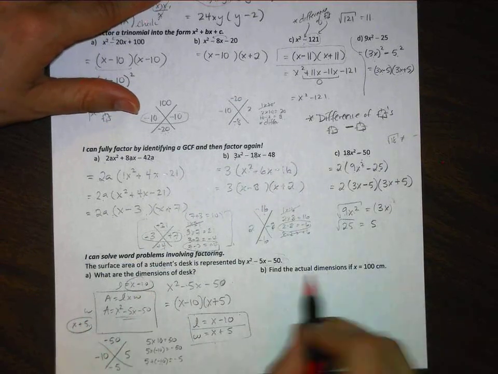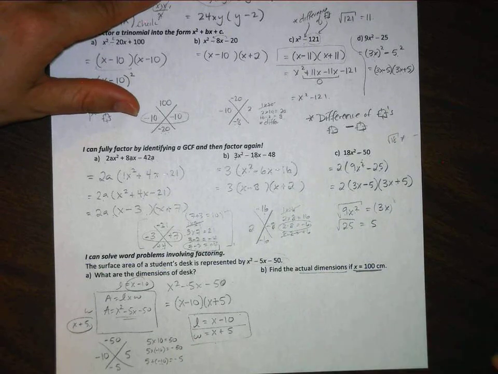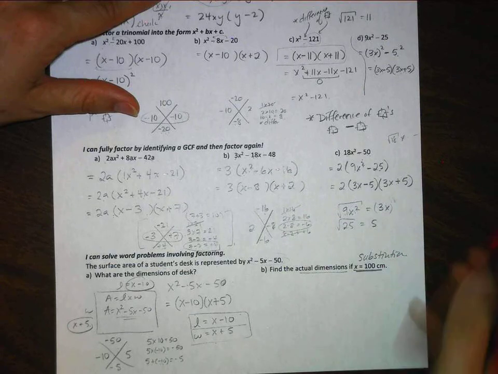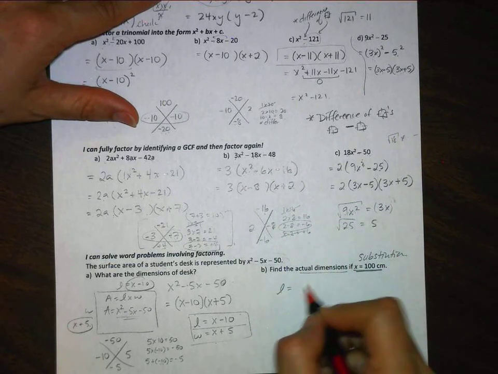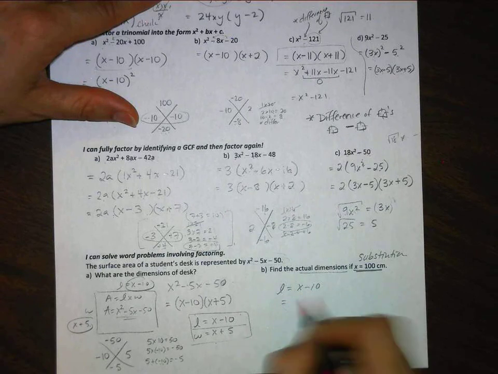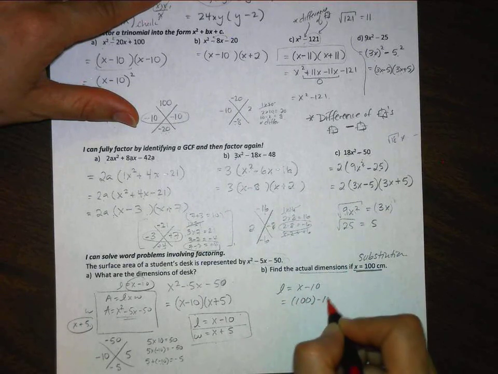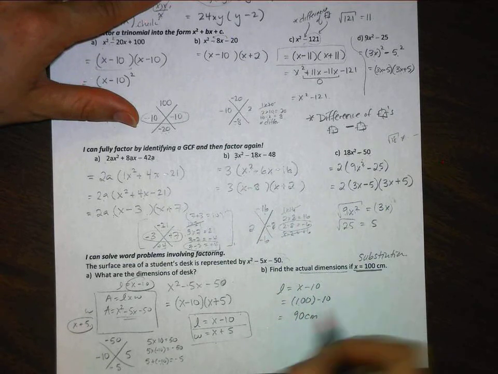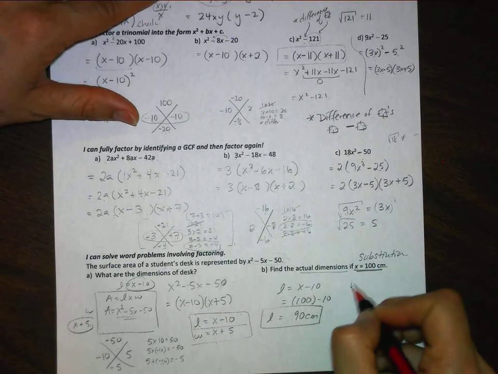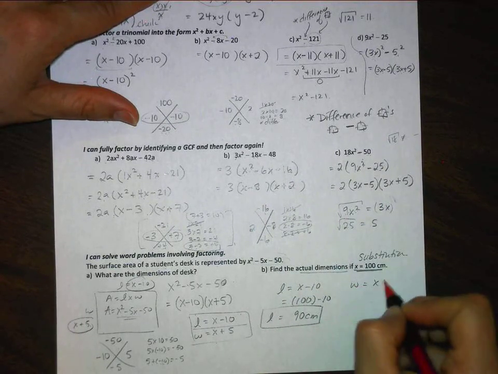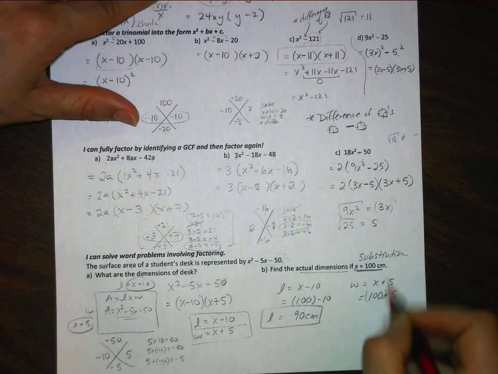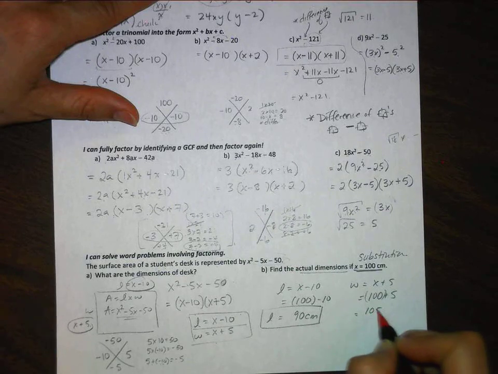But now they're saying, what are the actual dimensions if x equaled 100 centimeters? So right there, that's a substitution. So length equals x minus 10, but x is equal to 100, and I want to subtract 10. So 100 minus 10 is 90, but don't forget, there are units on that. So the length of my rectangle is 90 centimeters. The actual dimension, and the width is x plus 5. So that's going to be 100 plus 5, because x is equal to 100, and that's 105 centimeters.